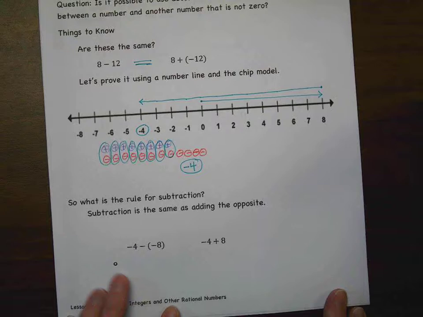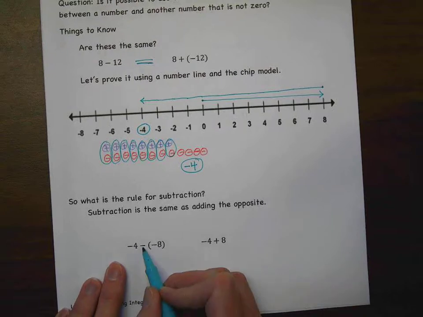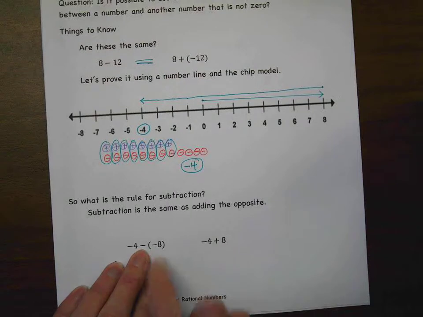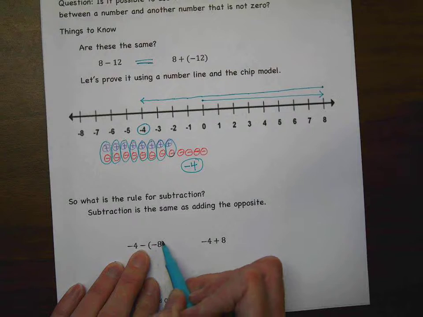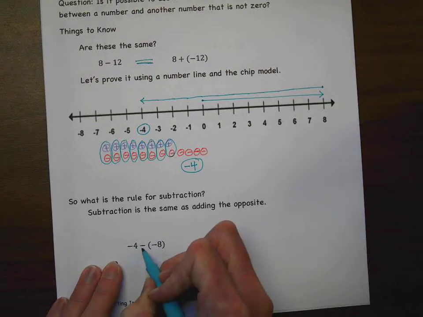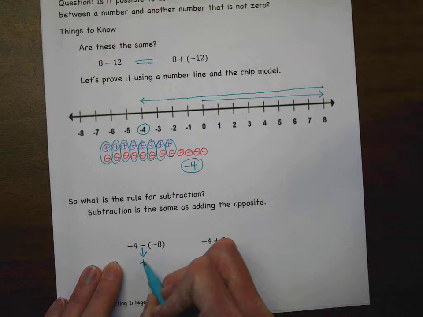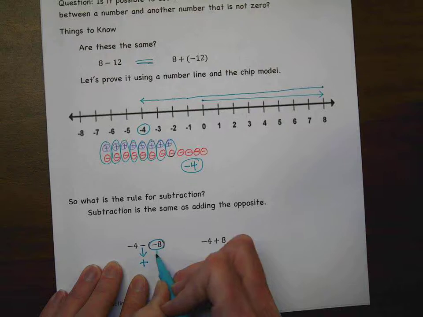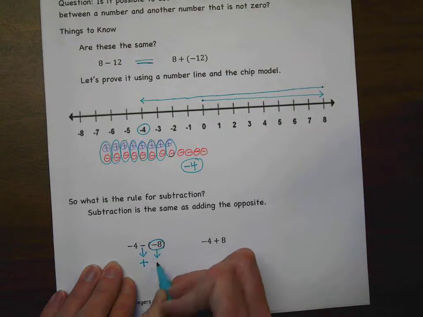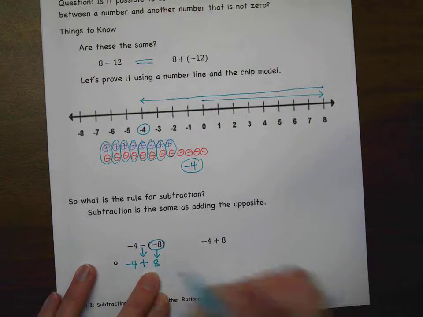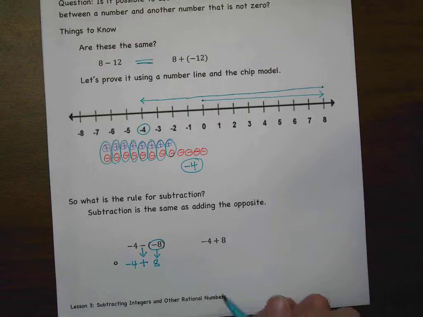Now let's take a look at it. When you are subtracting something, you take a look at the sign that is subtracting. That subtracting becomes add, and then the opposite of the number that you were subtracting. So instead of -4 minus -8, I would make it an addition, but in order to do that, this has to go to the opposite. This is a -8, so the opposite of -8 is 8. And so now I have -4 plus 8. And that's what you do.